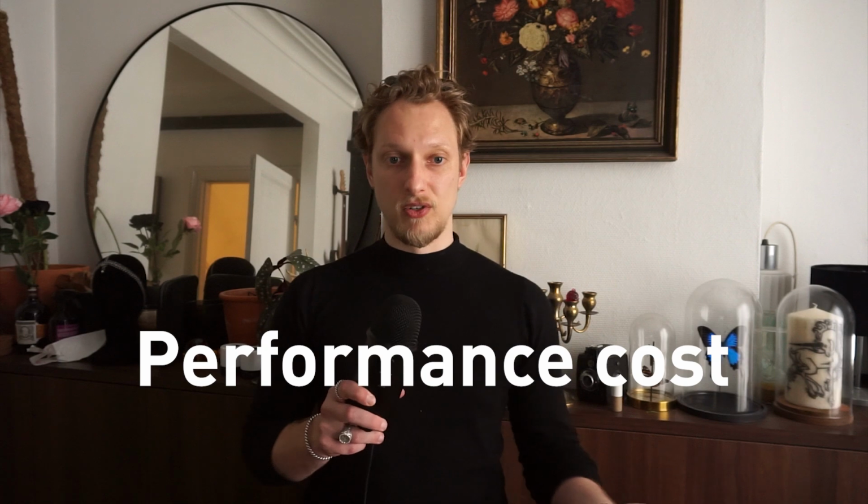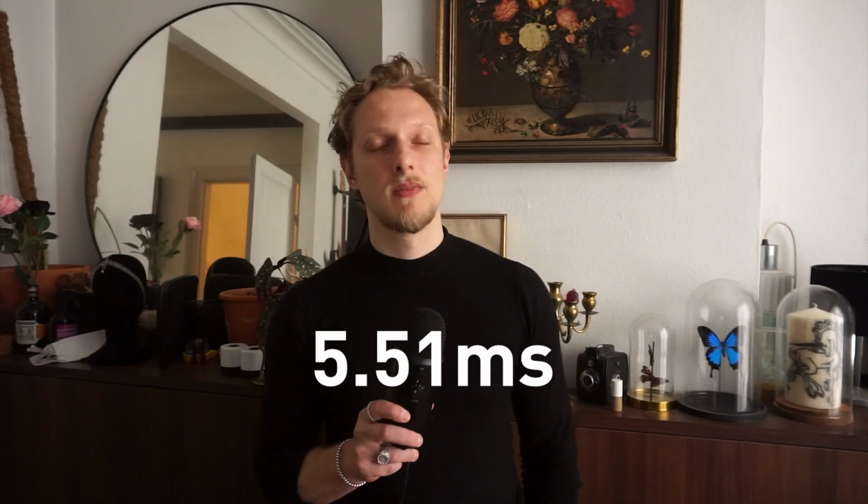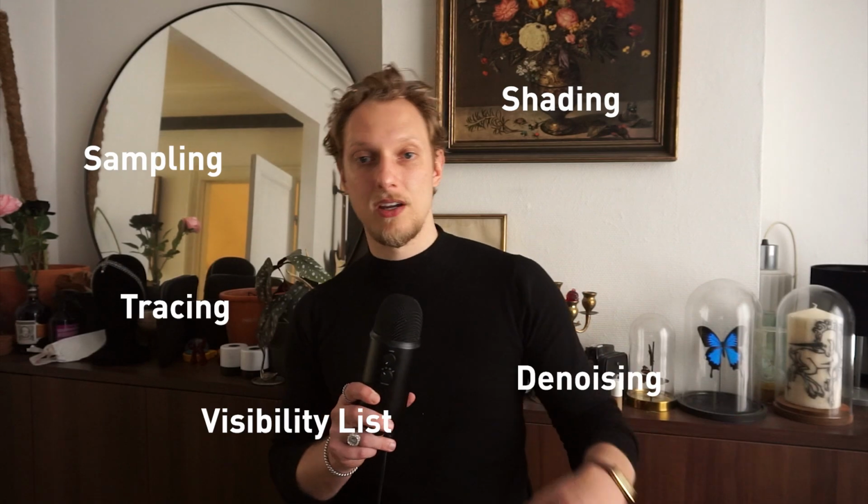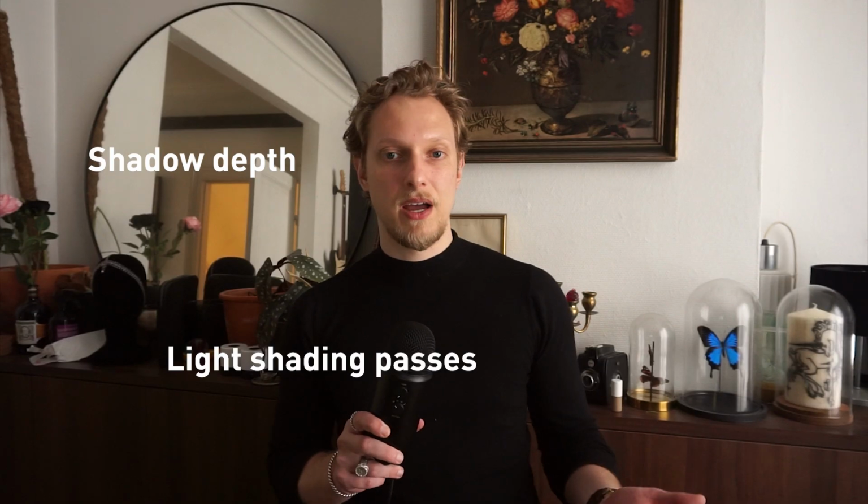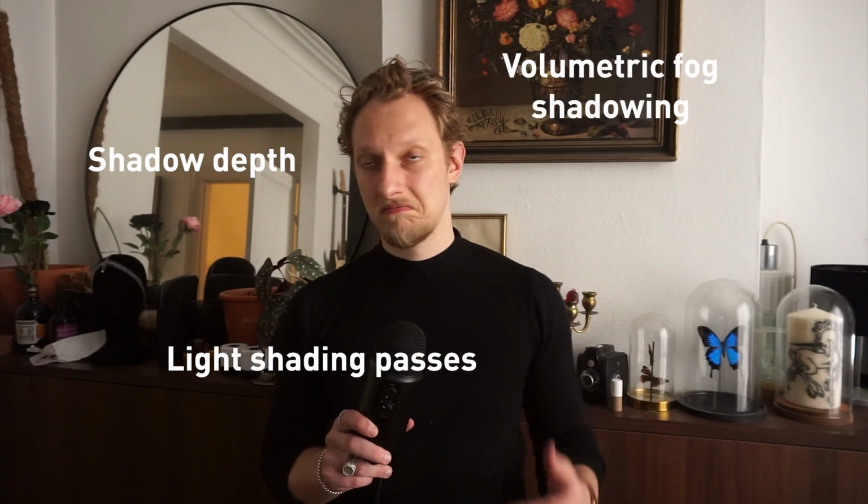So what about the performance cost? Well, the sources tell us that on a PlayStation 5 running at 1080p, with 941 area lights on the screen, all casting shadows, the entire MegaLights pipeline costs 5.51 milliseconds. That is sampling, tracing, shading, the visibility list, the denoising, all combined. And that replaces all of the old deferred lighting pipeline. Shadow depths, light shading passes, volumetric fog shadowing, the whole lot.